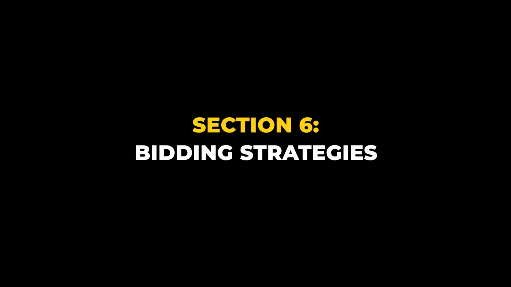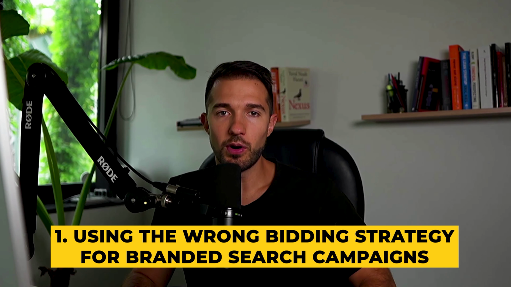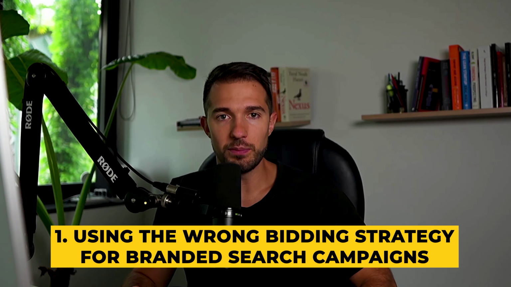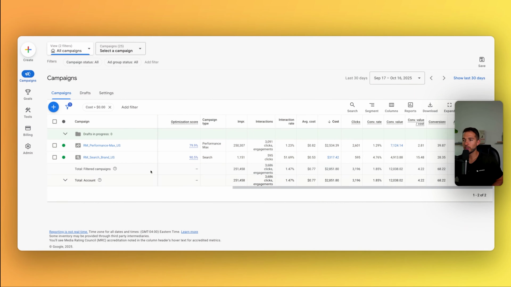The section number 6 in the audit is bidding strategies. And the first common mistake is using the wrong bidding strategy for branded search campaigns. People searching for your brand already know you, so using automated bidding like target ROAS or maximize conversions often leads to overpaying for clicks. To check if this is affecting you, go to your Google Ads account and click on Edit Settings on your branded search campaign.